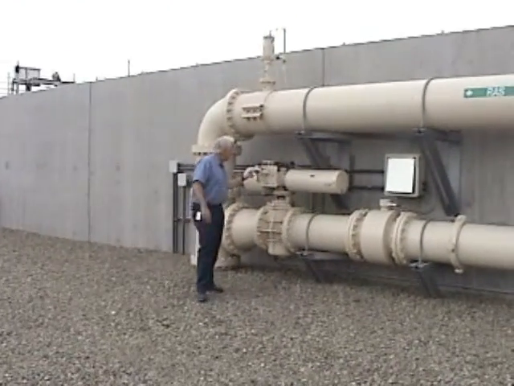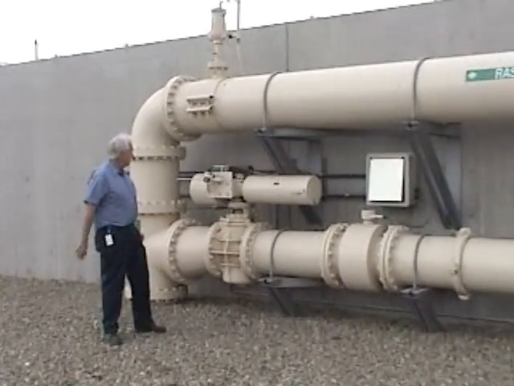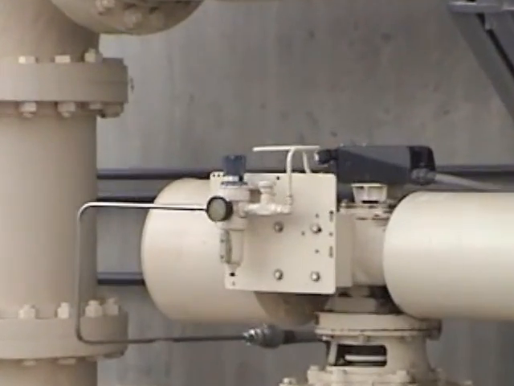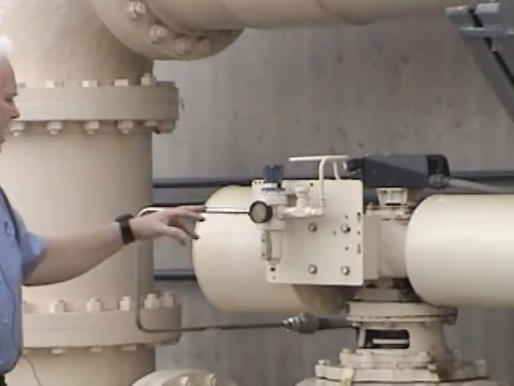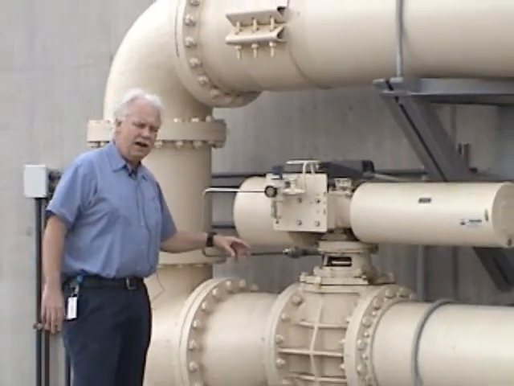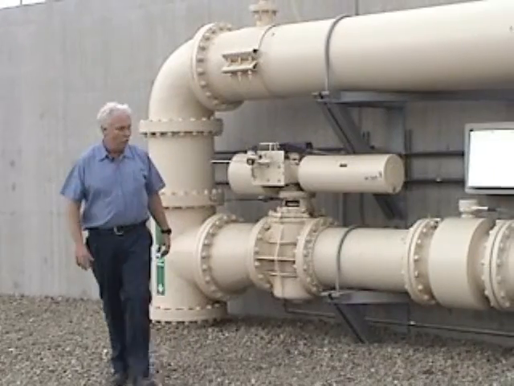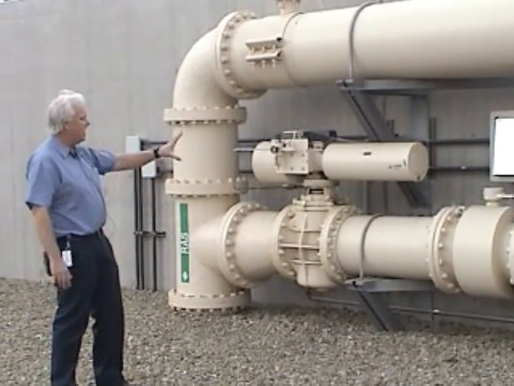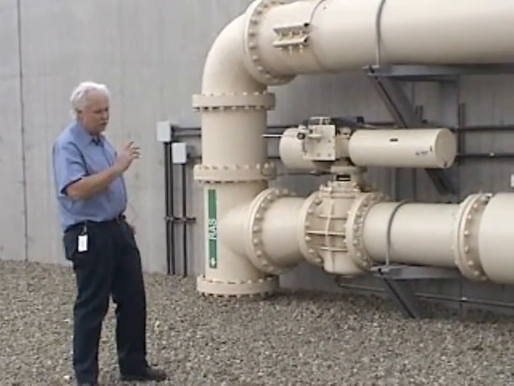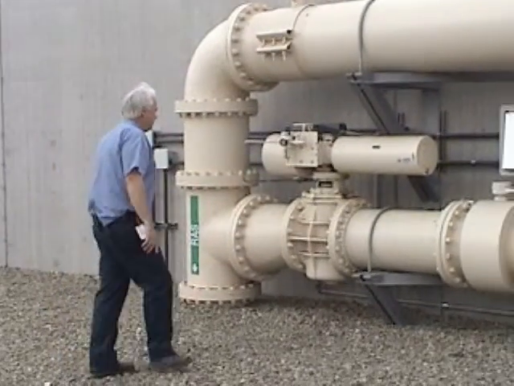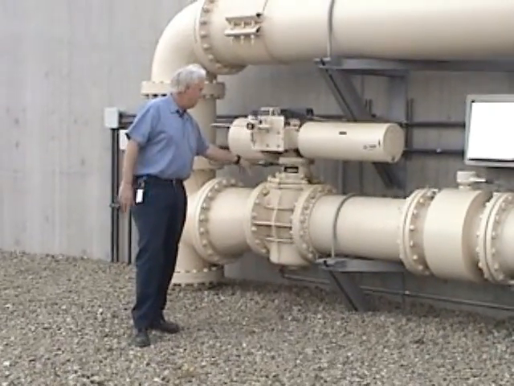This pneumatic valve is designed to equalize the RAS flow between trains 3 and 4. You can go with flow equalization on these, where as the influent flow increases or decreases, this valve will open and close to set your RAS rate proportional to the influent flow. We don't use that. What we have right now is these valves are open 100% on both trains 3 and 4, and we'll probably look at doing that in the future, but right now, for this plant anyway, they're just open 100%.